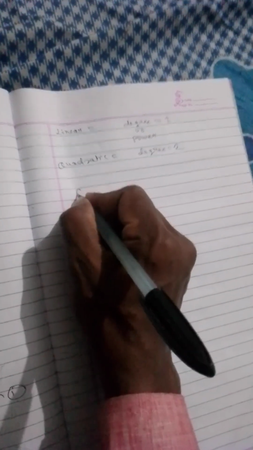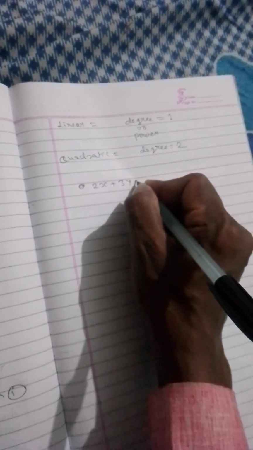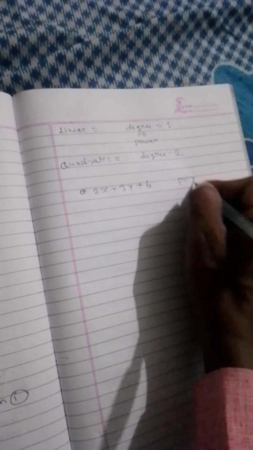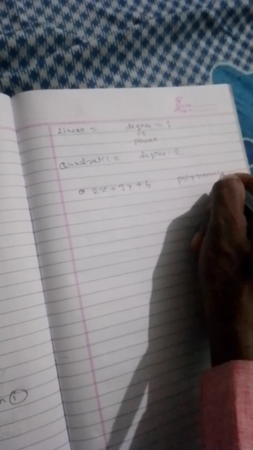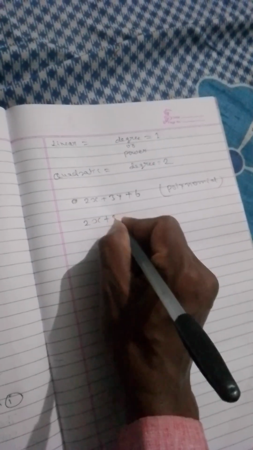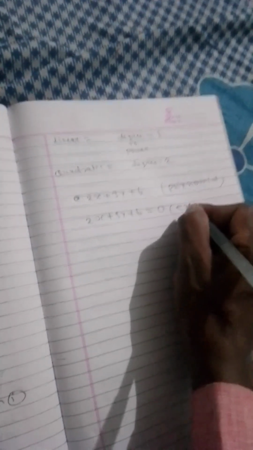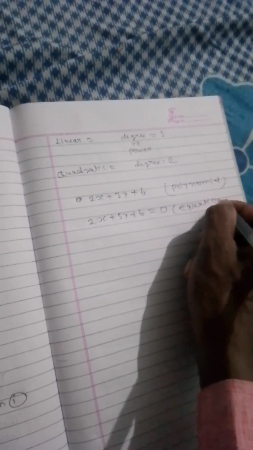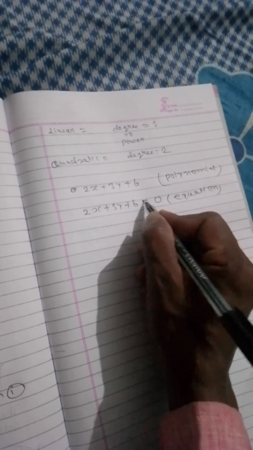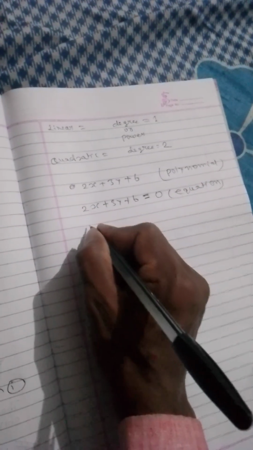And remember, if we find any expression like 2x plus 3y plus 6, this is a polynomial. But if it is 2x plus 3y plus 6 is equal to 0, then it is an equation. Remember, with an equal sign it is an equation, without an equal sign it is a polynomial.